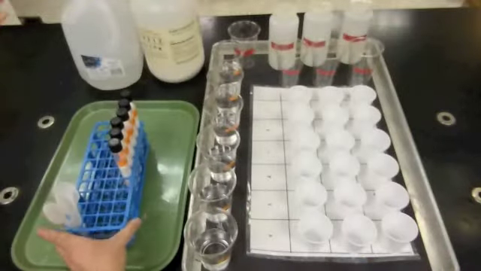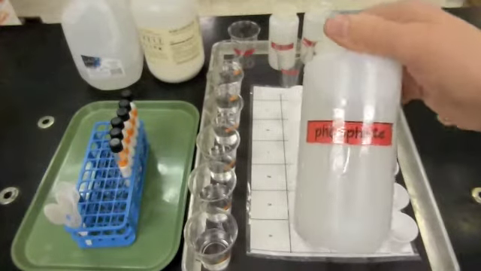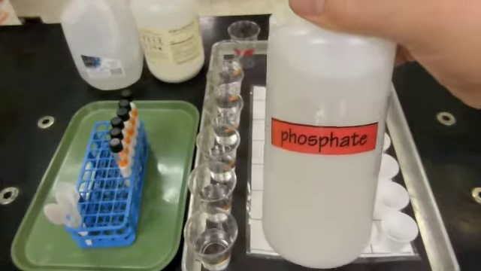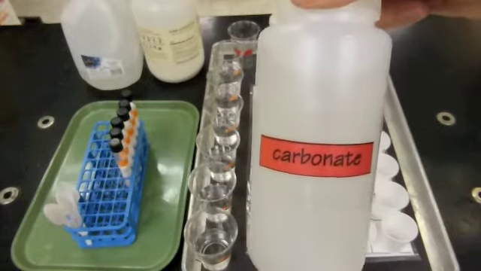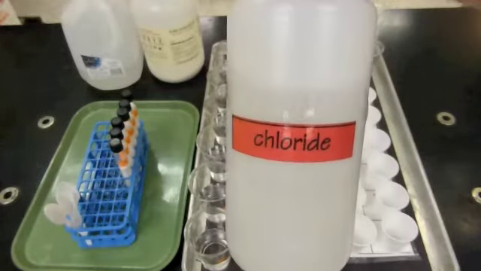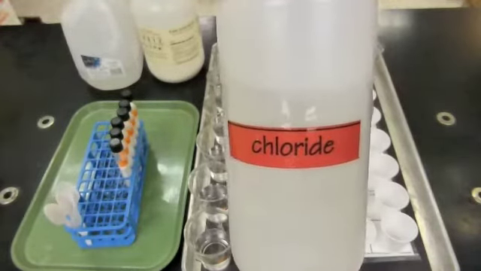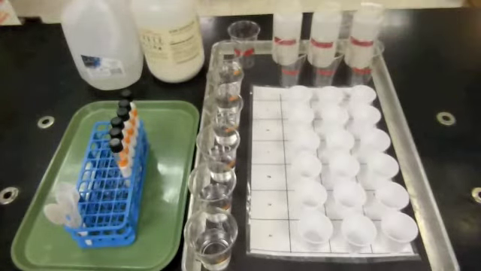You'll also find 3 solutions already made for you that contain the negatively charged ions. There's phosphate, which is made of phosphorus and oxygen, both nonmetals, and carbonate, which is made from carbon and oxygen, both nonmetals, and chloride, which is a chlorine ion, which is a nonmetal as well. So these negatively charged ions are all made from nonmetals.